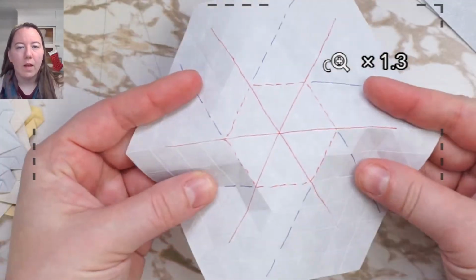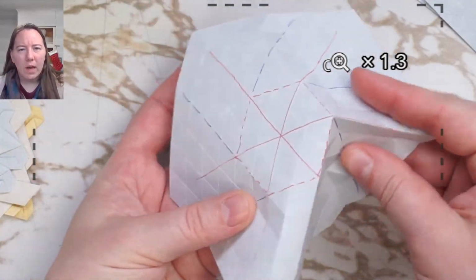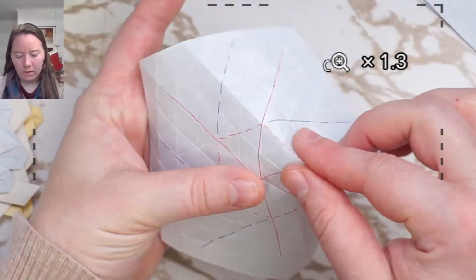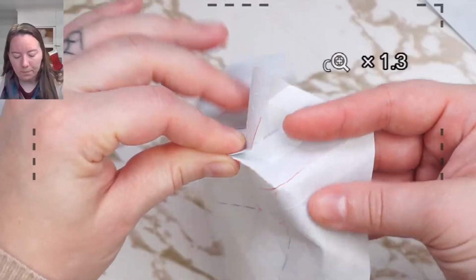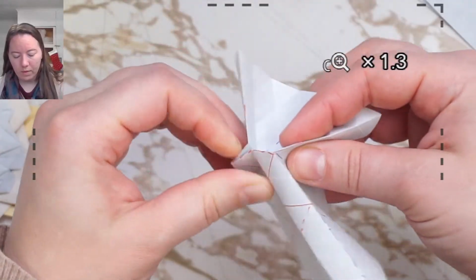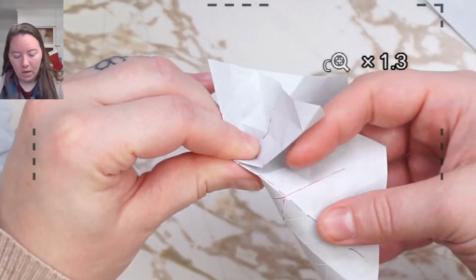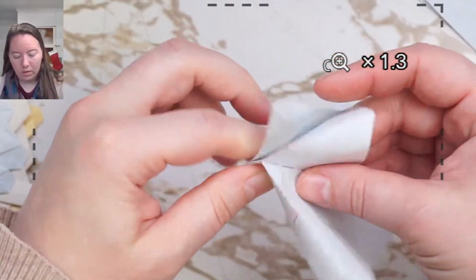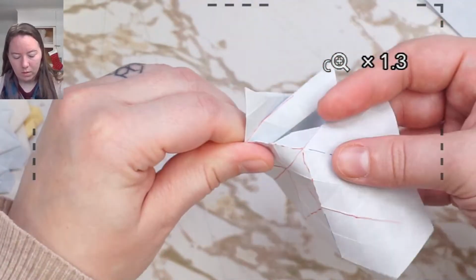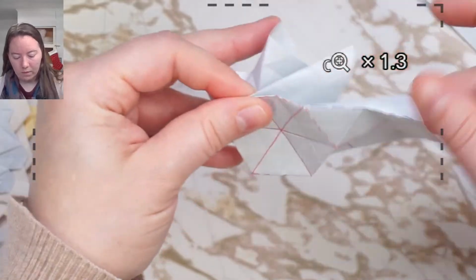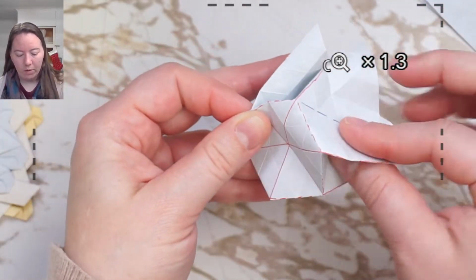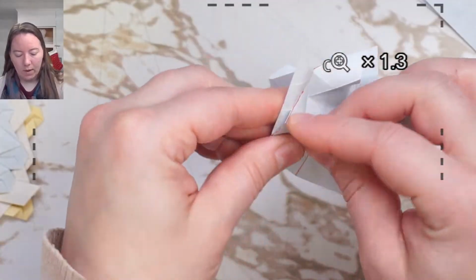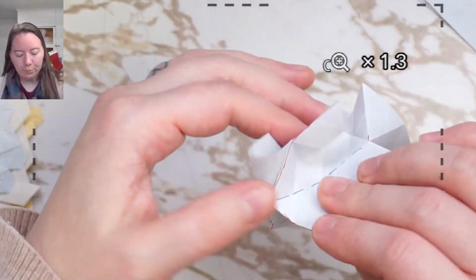And on this size of grid, I am going to recommend folding kind of one corner at a time, and getting that all worked out by the time you get all the way around the paper.